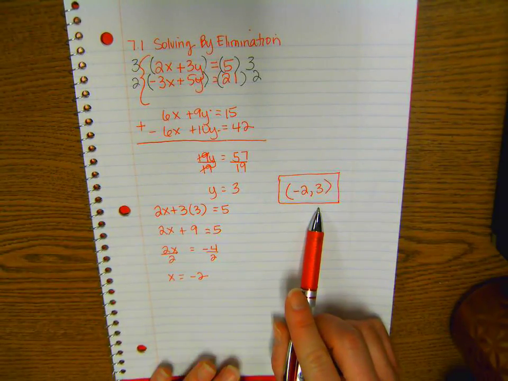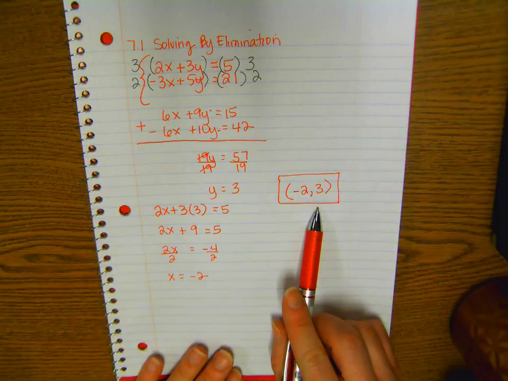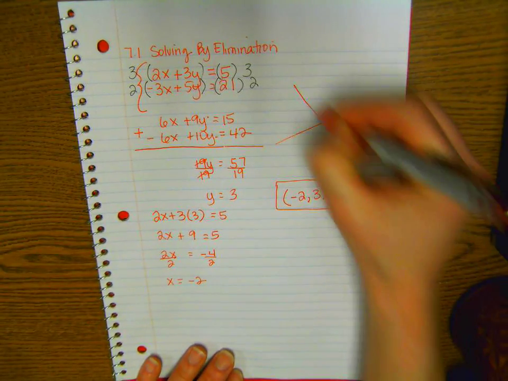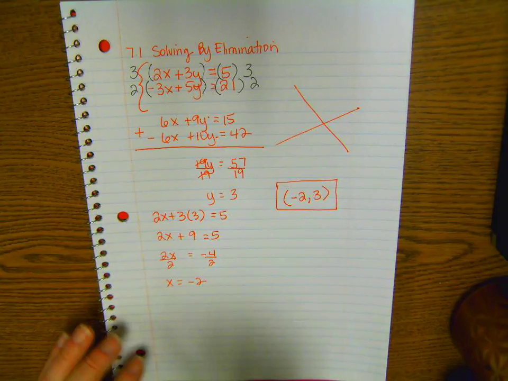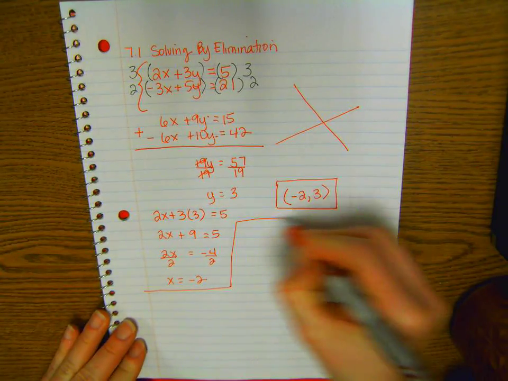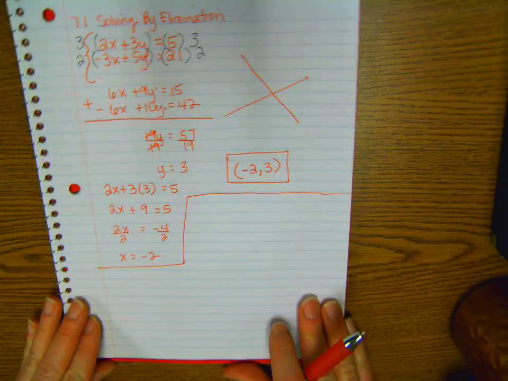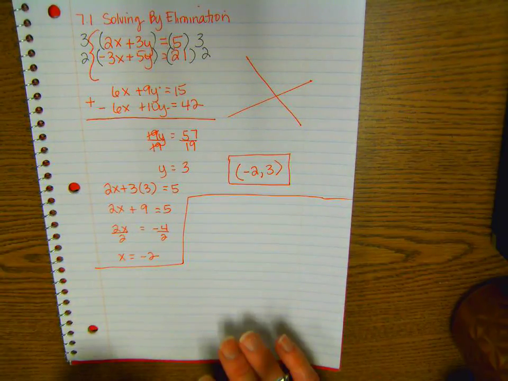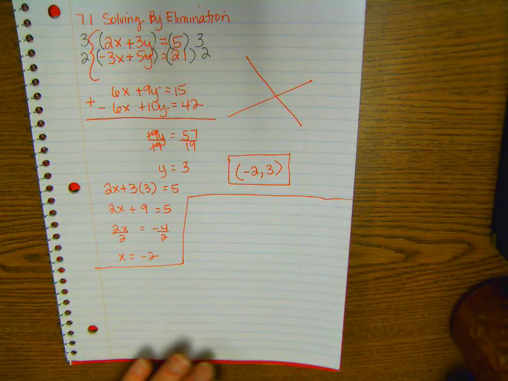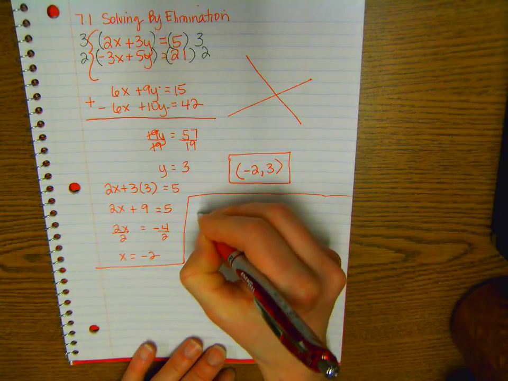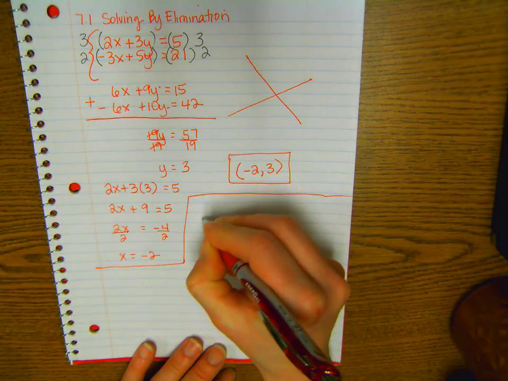So this would be something where there was an intersection point. That's one way that a linear system can look. What happened on your assignment yesterday? Remember we got that statement, like no solution? And so let's talk about that type of thing.